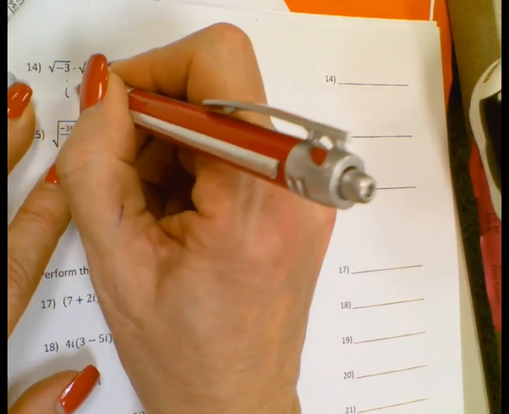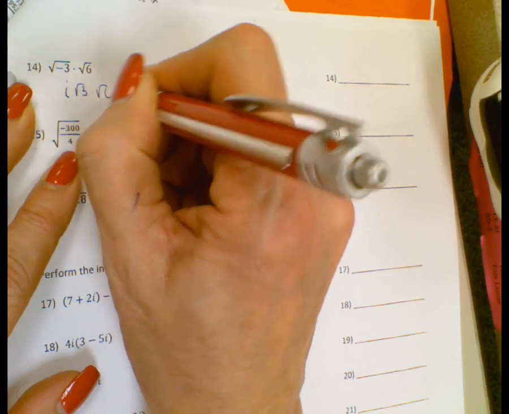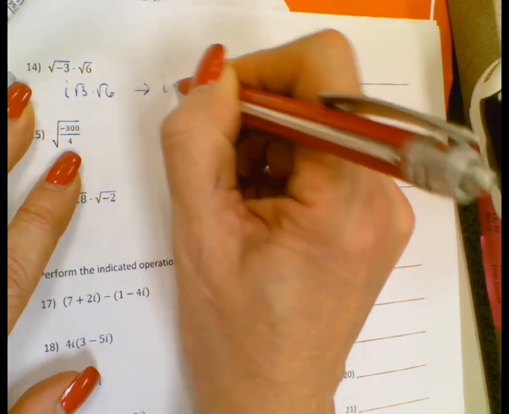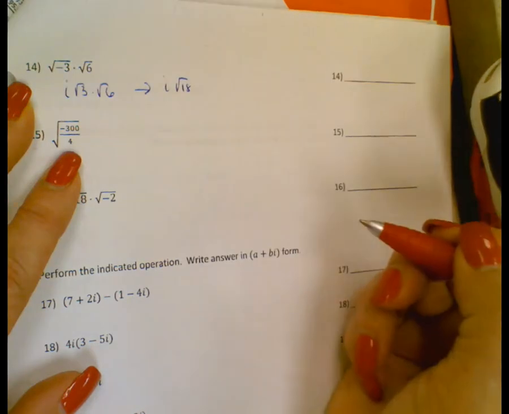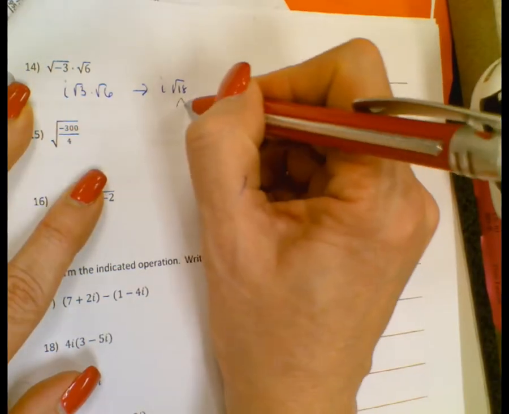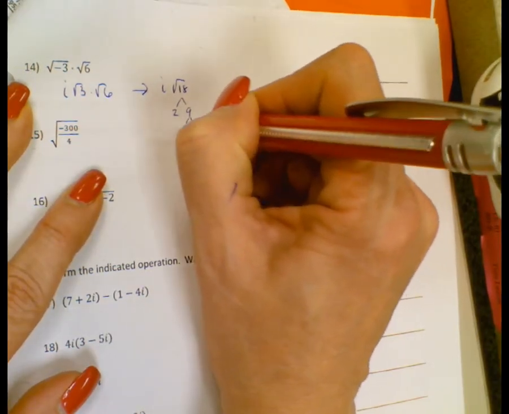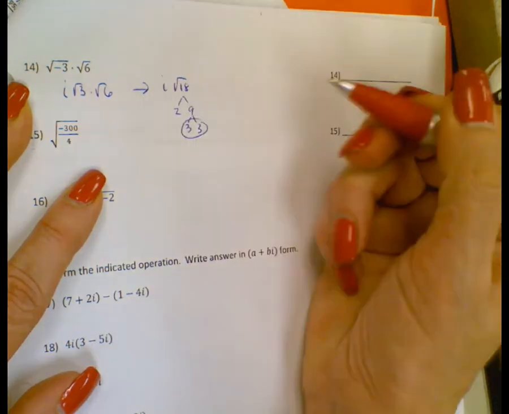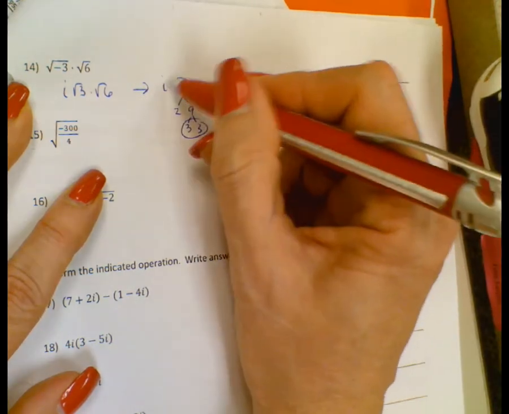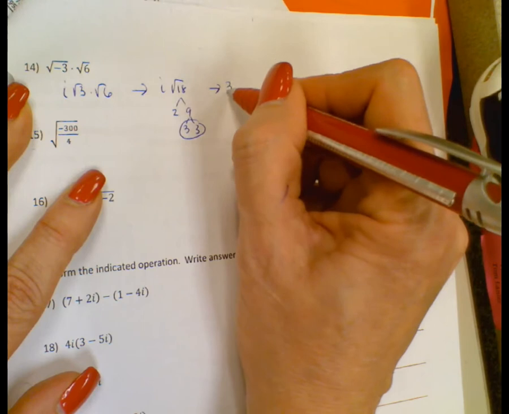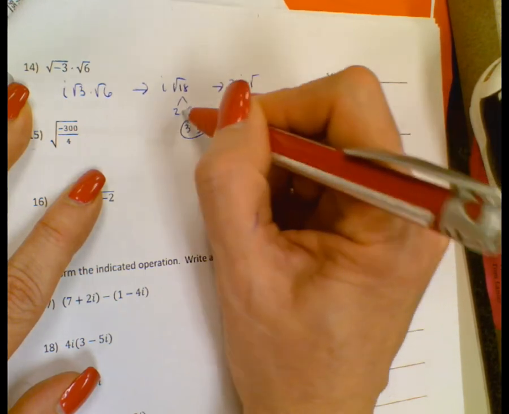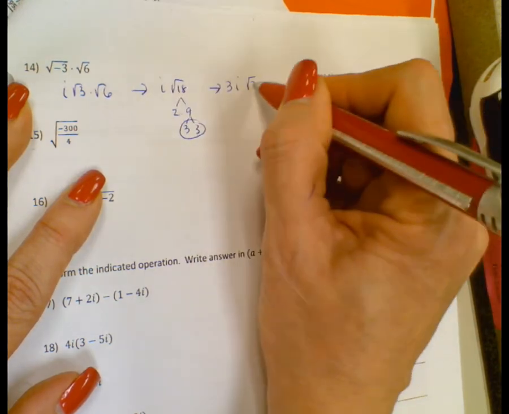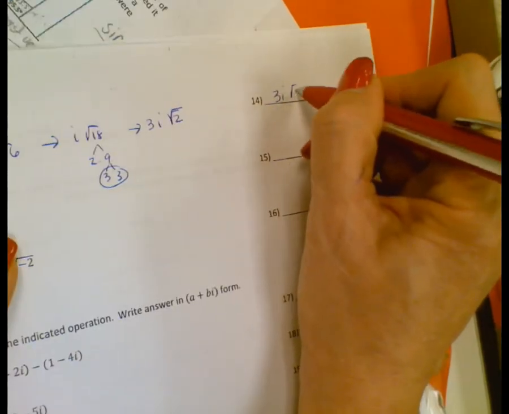Bring an i out. Get i square root of 18. And then 18 is 2 and 9, which is 3 and 3. So there's already an i out there. We're bringing a 3 out to join the i. And the 2, which is by itself, stays under the radical. Answer is 3i square root of 2.